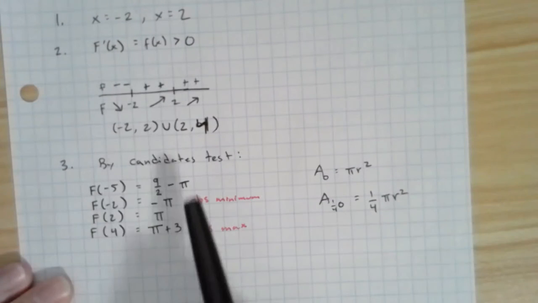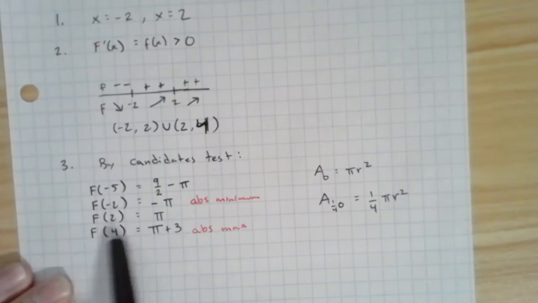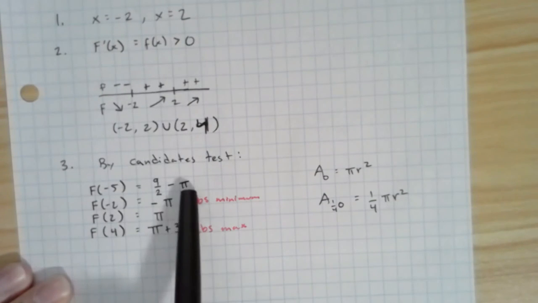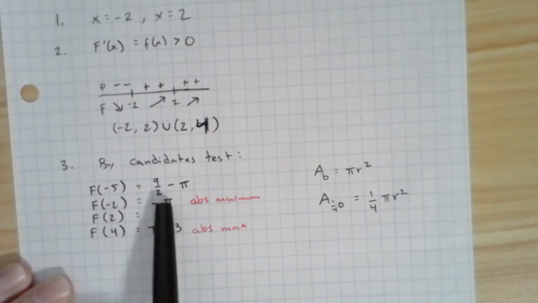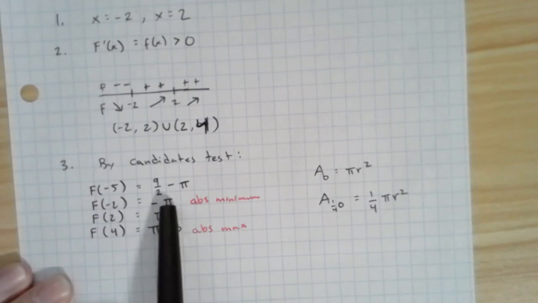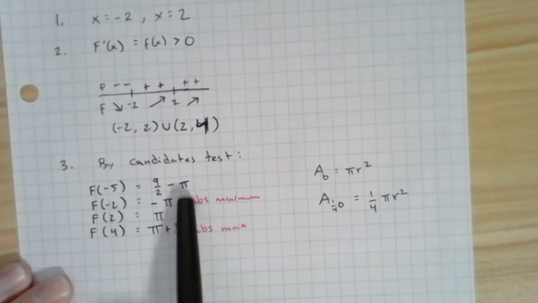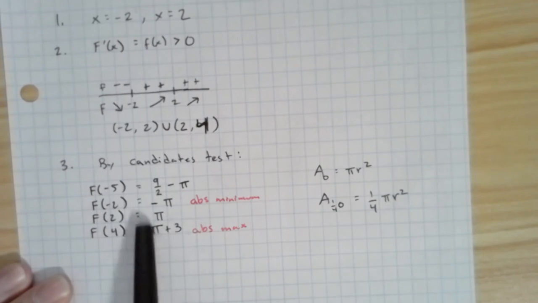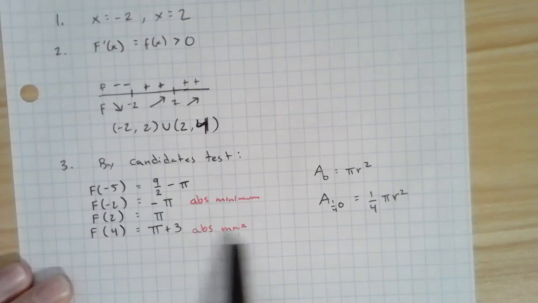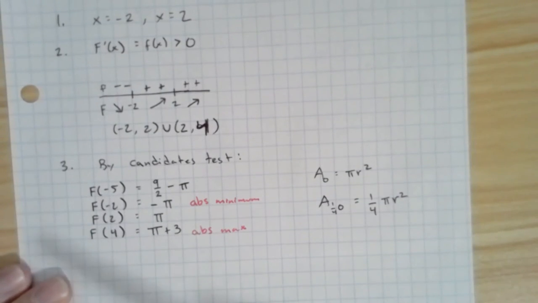So then, out of all of these here, 9 over 2 minus pi and negative pi, which one is smaller? The second one is smaller. It's a smaller value, so that's the absolute minimum there. F of 2 is pi, F of 4 is pi plus 3. Clearly, pi plus 3 is bigger than pi, so that's the absolute maximum.